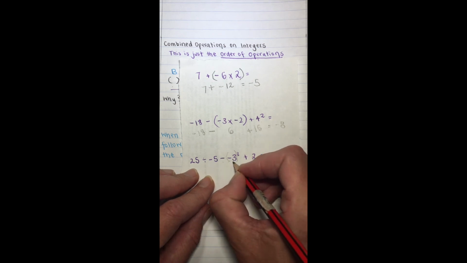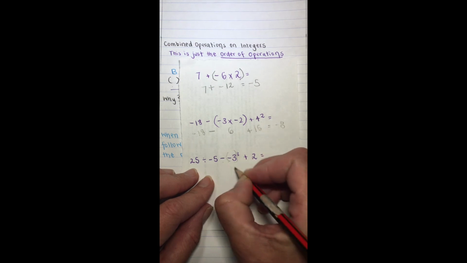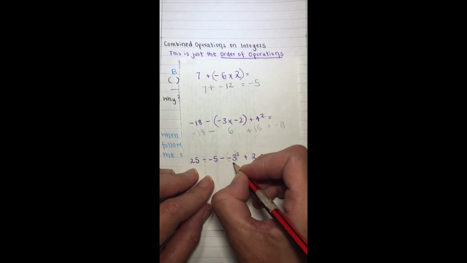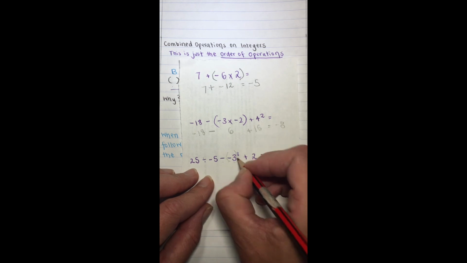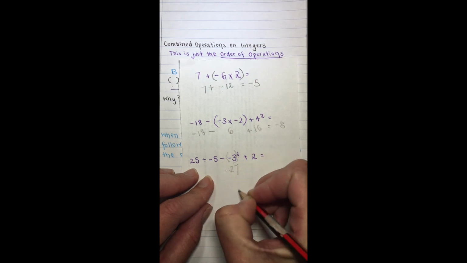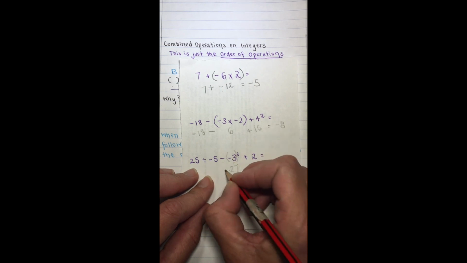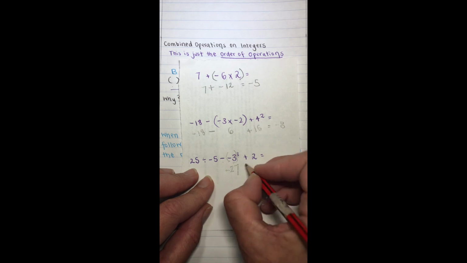So a negative number with an odd index. We already know, so 3 times 3 is 9, 9 times 3 is 27. We already know that when we have an odd index, I'm going to end up with a negative number. Negative base to an odd power becomes a negative number.